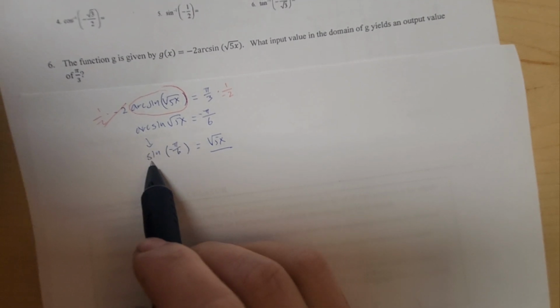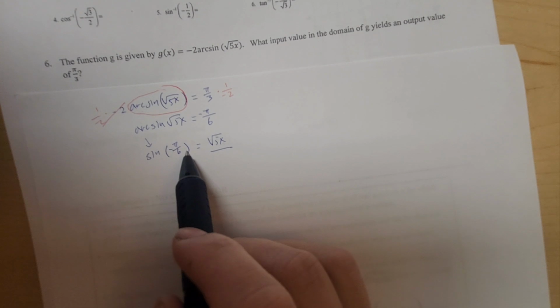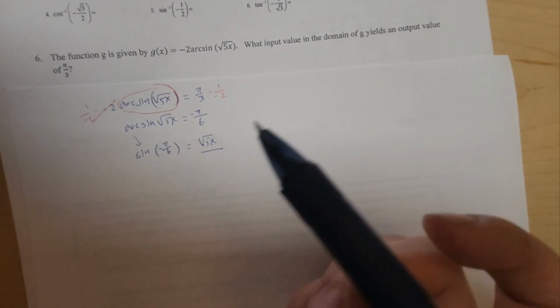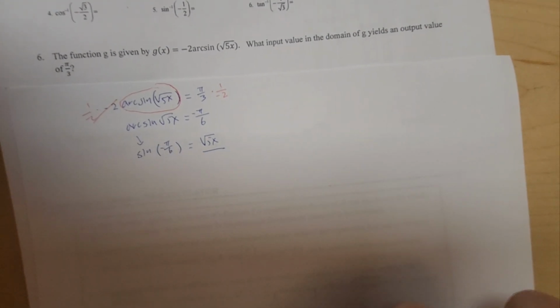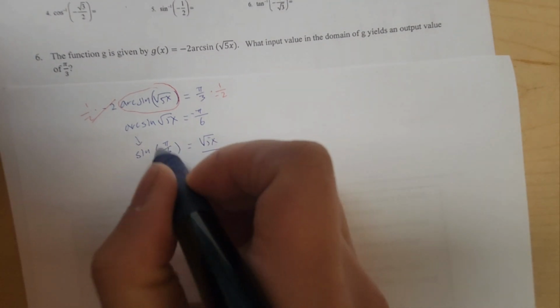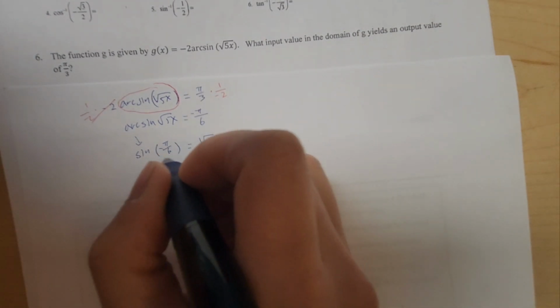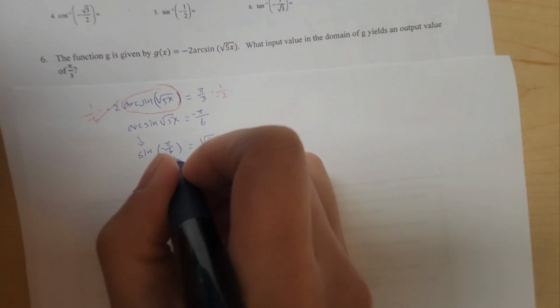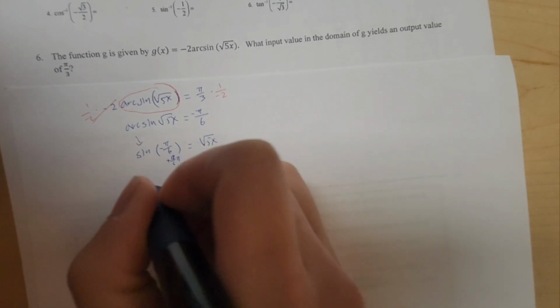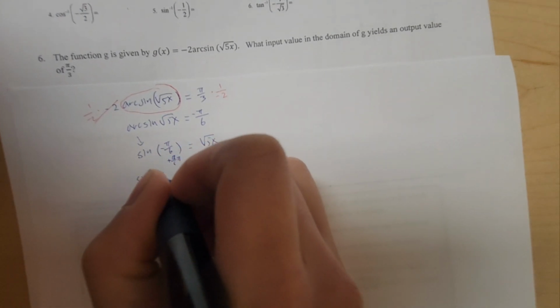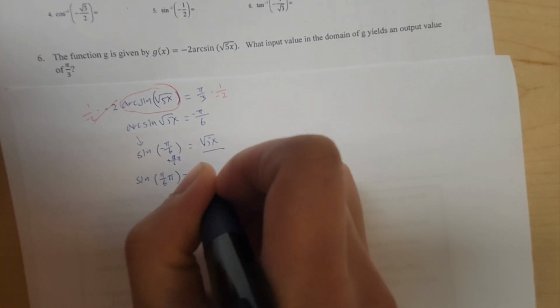Now look at it. I'm looking at sine of something. Okay, we can do that using the unit circle. Except the problem here is that I don't know -pi over 6. But you do know how to find the coterminal of that, right? So I can add 2 pi to it. Then I got sine of 11/6 of pi is equal to square root of 5x.